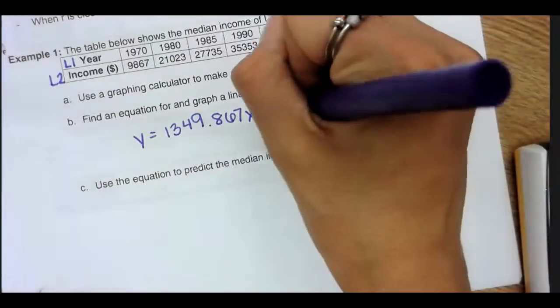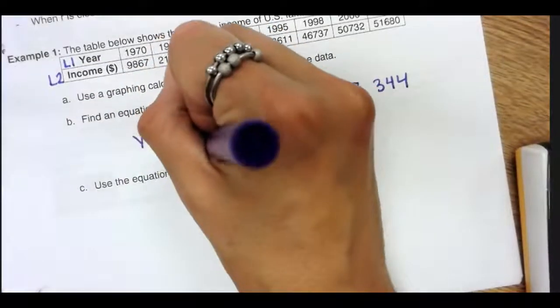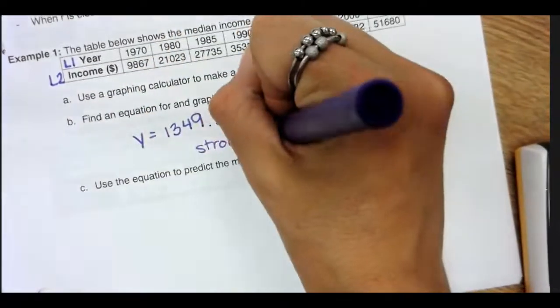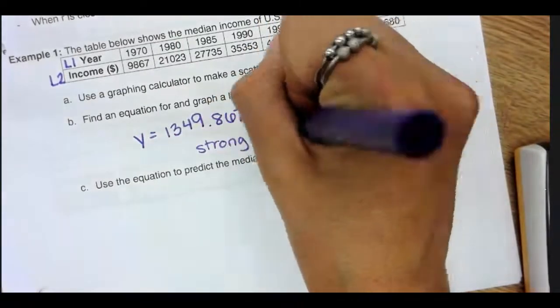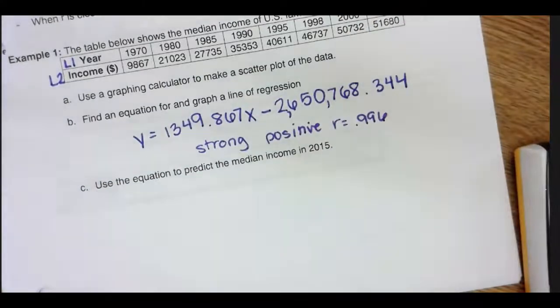If it asks you to describe, this is a strong positive because my R is 0.996.